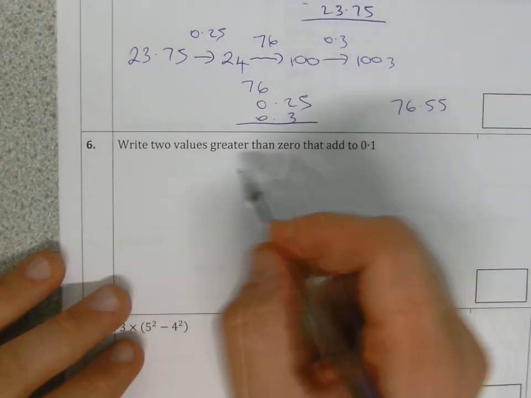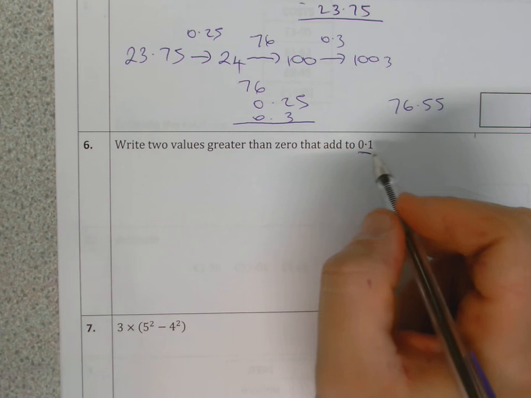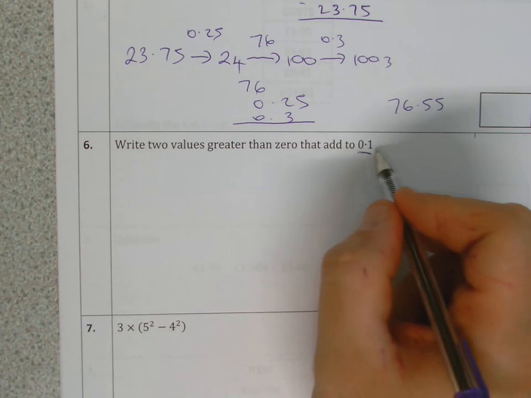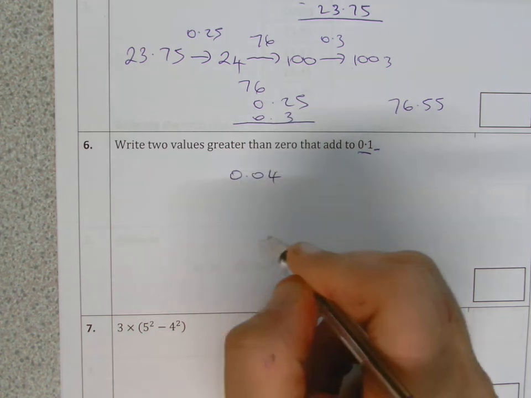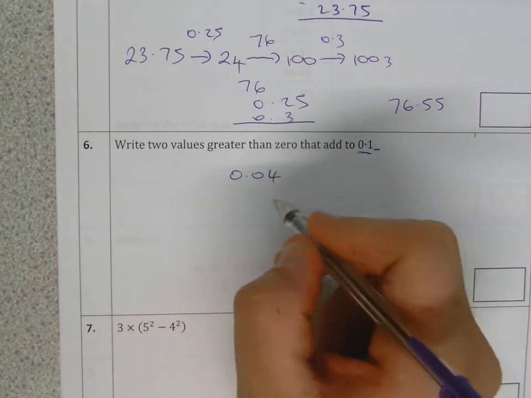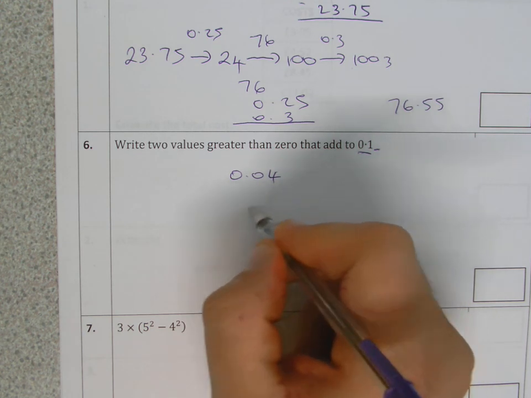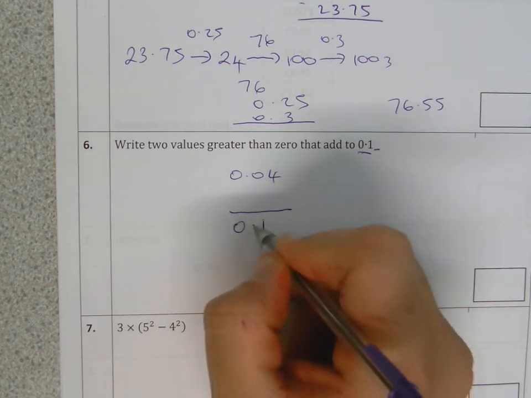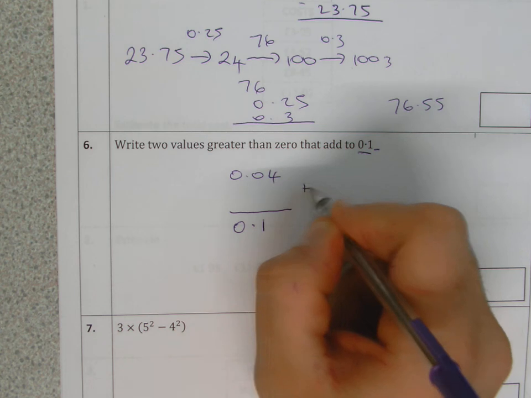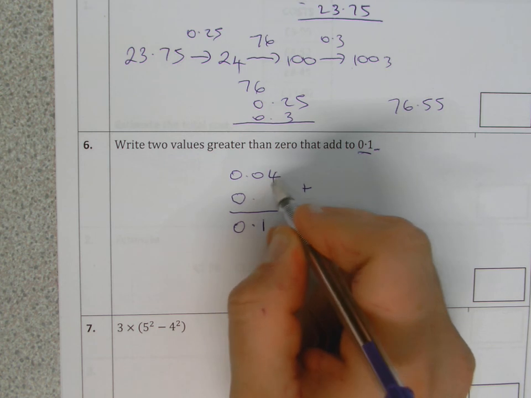Okay, and this is an interesting one, isn't it? It's got to add up to 0.1. So what we should do is think about the hundredths column, right? So if you think about it, 0.04. What could I add to that? Now, if you think about it, we'd want to get our answer in the tenths column. So we wanted to add up to give 0.1. So both numbers are greater than 0, and you've got 0.04.